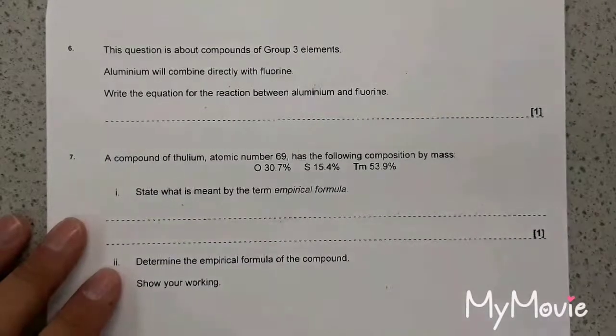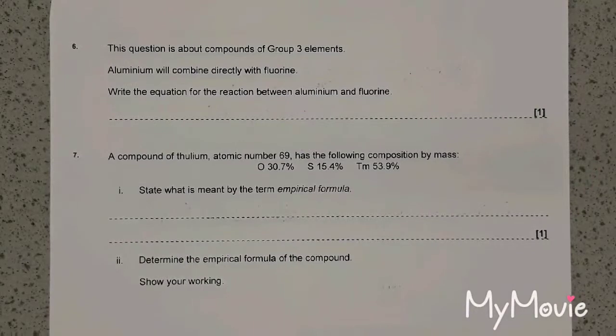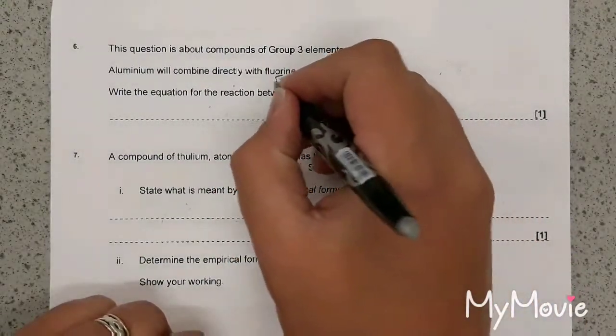Question 6, there's questions about compounds of group 3 elements. Aluminium will combine directly with fluorine. Write the equation for the reaction between aluminium and fluorine. Now be careful with this one. Your chemical formula of fluorine is F2.